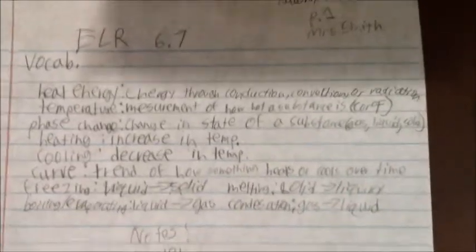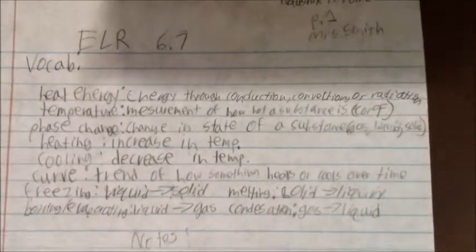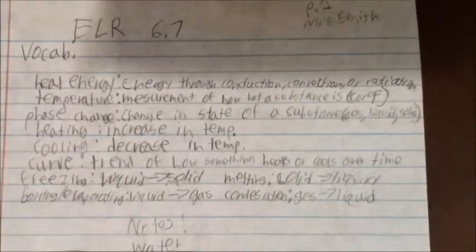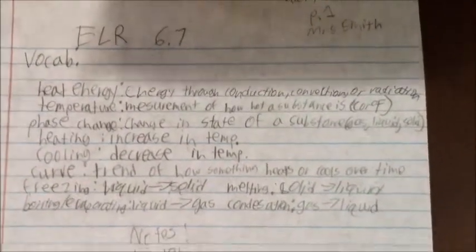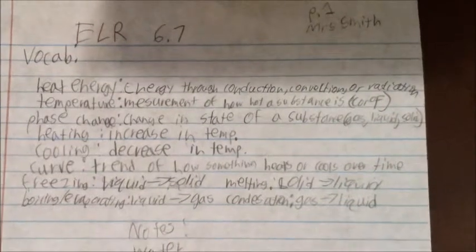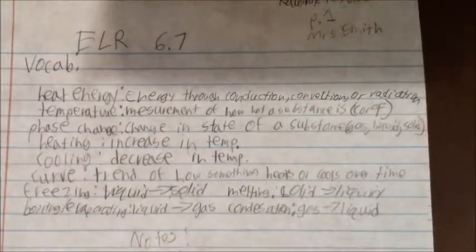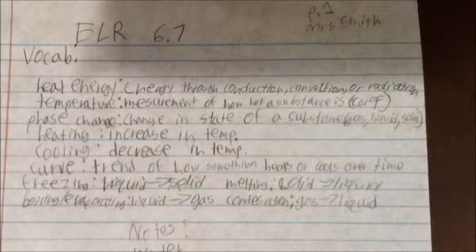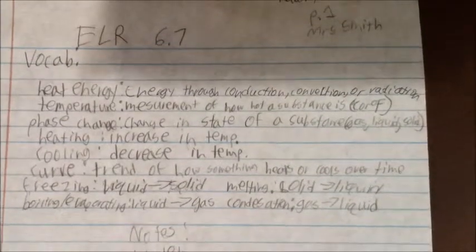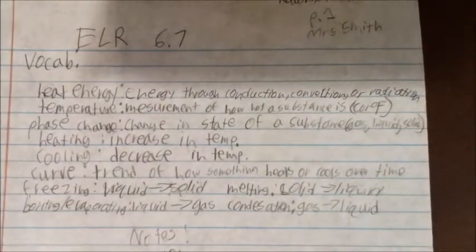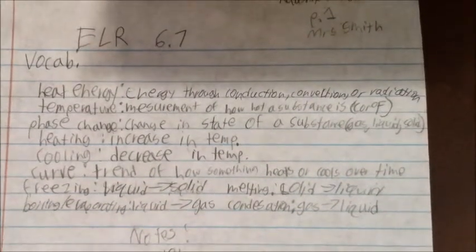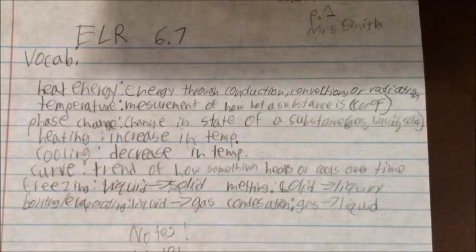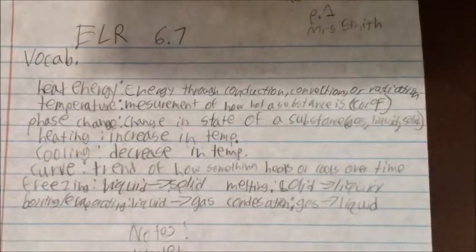Okay, so now I have some important notes, and we're going to start with some vocab. Heat energy is energy passed through conduction, convection, or radiation. Temperature is a measurement of how hot a substance is, in degrees Celsius, degrees Fahrenheit, or Kelvin. A phase change is a change in state of a substance, meaning gas, liquid, or solid, changing between those. Heating is an increase in temperature. Cooling is a decrease in temperature.